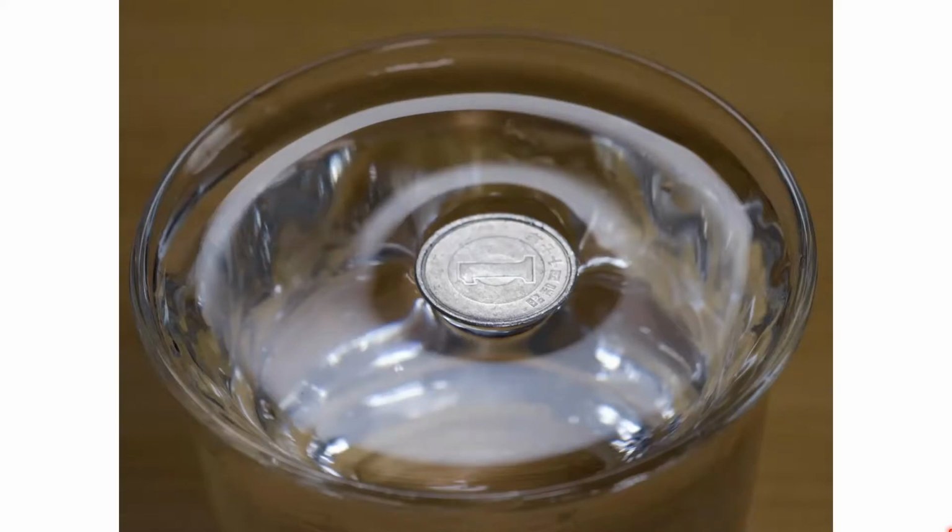While we're on the topic of densities and sinking or floating, right now you see a metal coin that's on the surface of water. Is this coin floating? That's the question I want you to think about. Well, I guess it depends on what your definition of floating is.